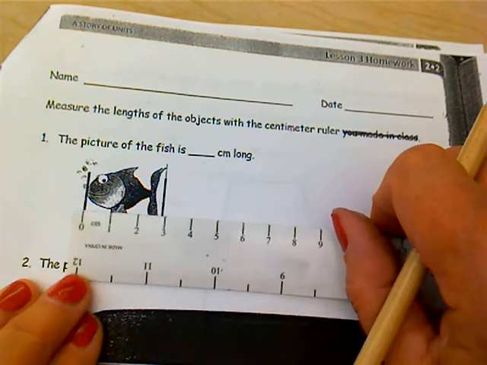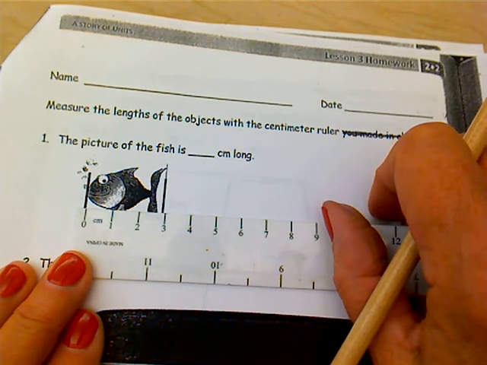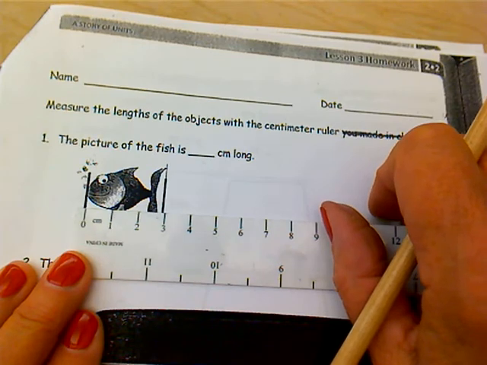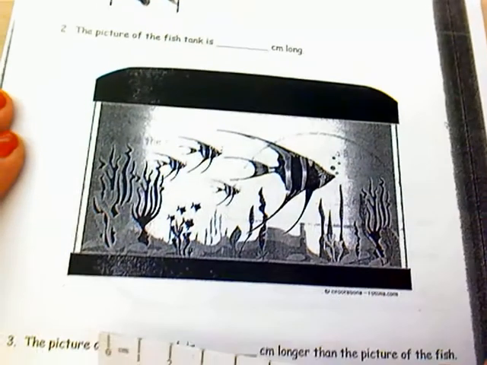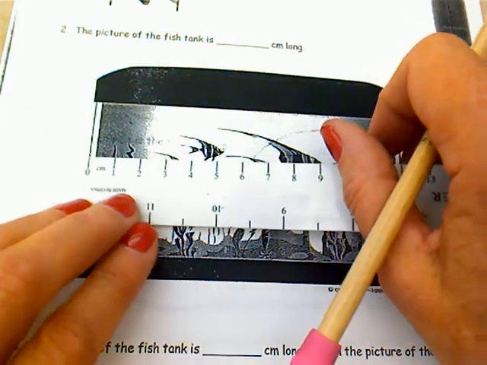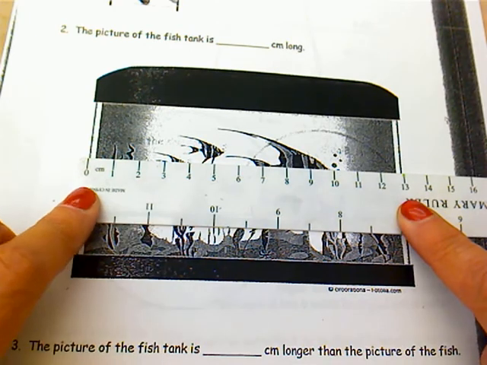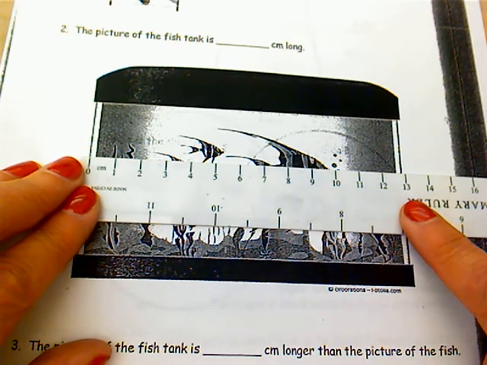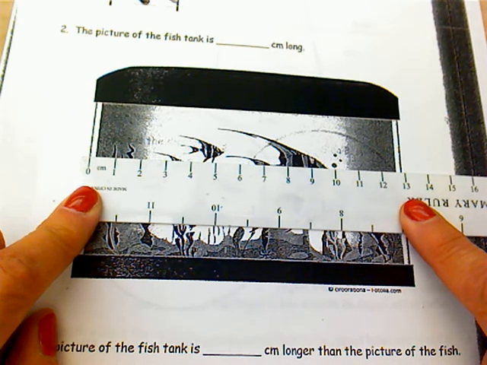Anyway, so let's measure the fish. What is the measure of this fish? Okay, I'm holding mine so you can see. If you need to pause the video, do it. Now I'm coming down to the aquarium because I have to measure how big the fish tank is. And I'm going to line everything up to the edge of the aquarium. Okay, I'm lining things up. My 0 is on the edge. I'm going to get that right. There we go. Now it's right on the edge. So about how many centimeters is this aquarium? If you need to, pause the video so you can take a look at my ruler.